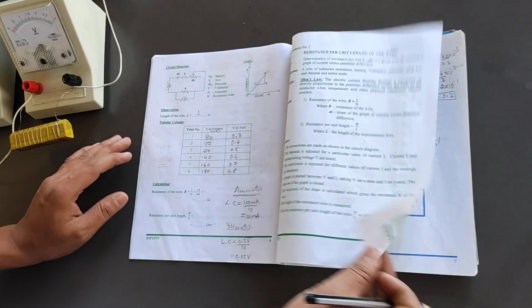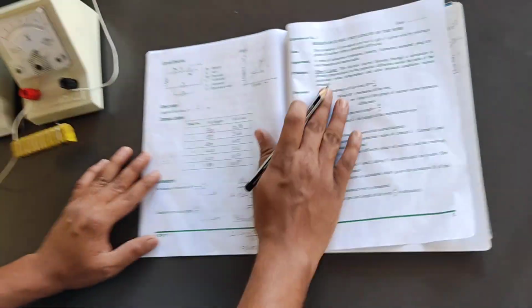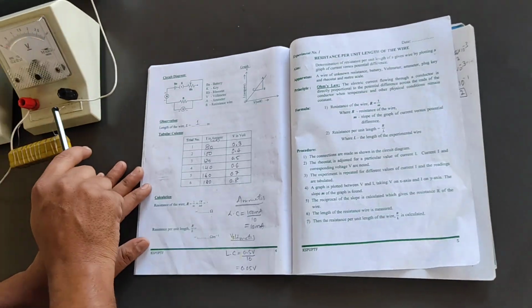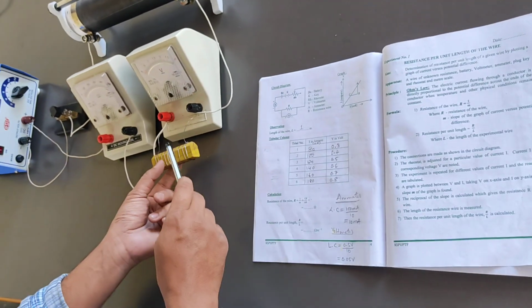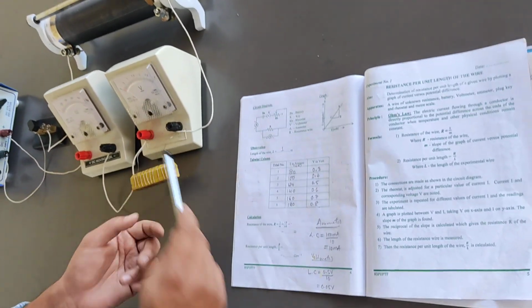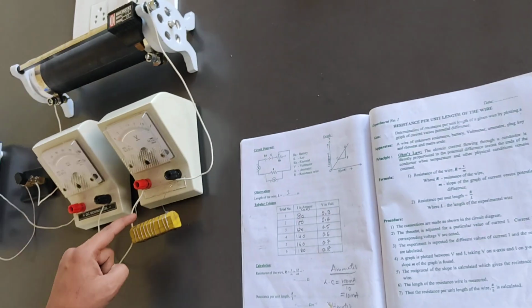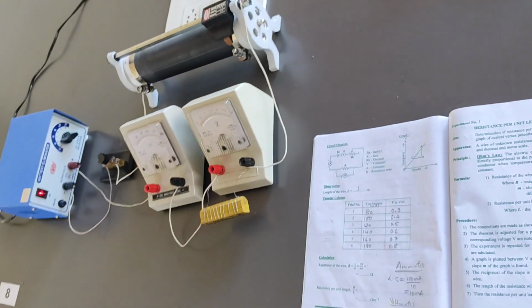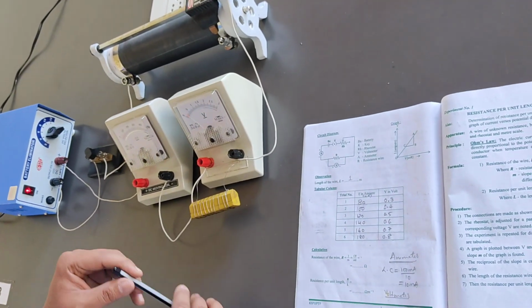So this is the first experiment. You need to find out the resistance of this unknown wire. We don't know the resistance of this wire, so with the help of this setup, we have found out the resistance of the unknown wire. Okay students, this is the first experiment.